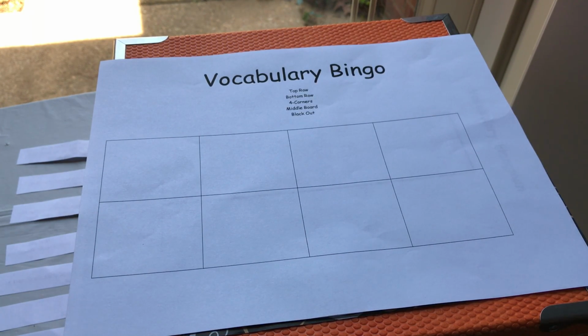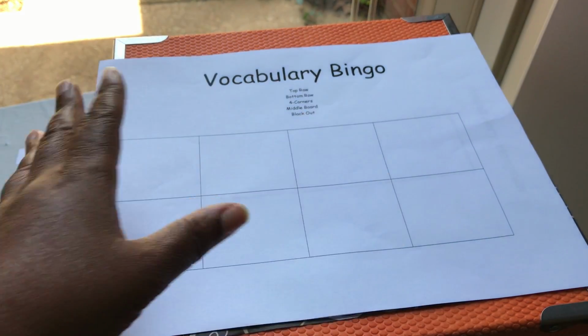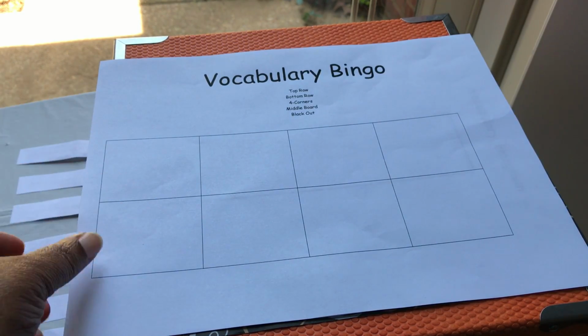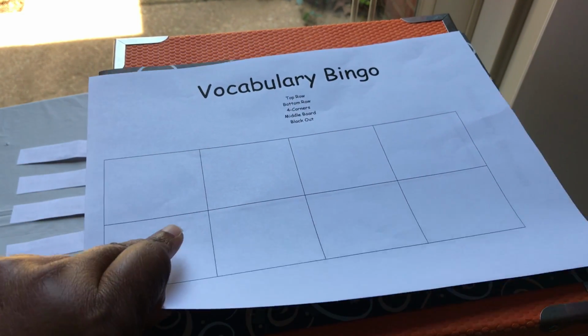So in order to play this game, the children would choose 8 words to write on their board, and then I would call out the meaning of the words, and they would have to cover the word that matches the meaning that was called out.